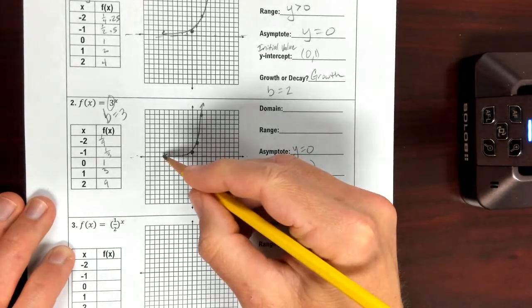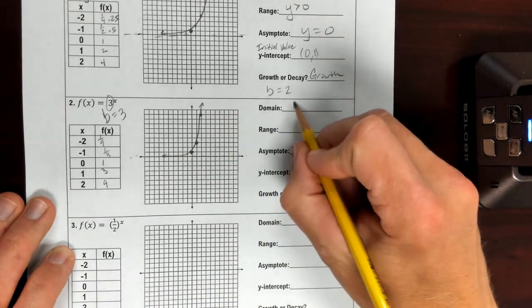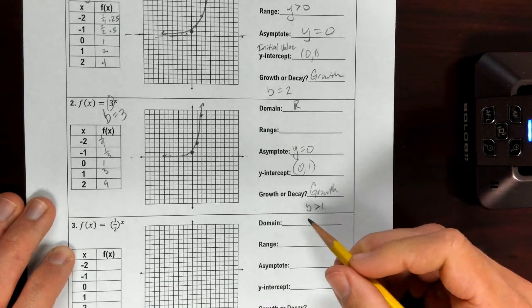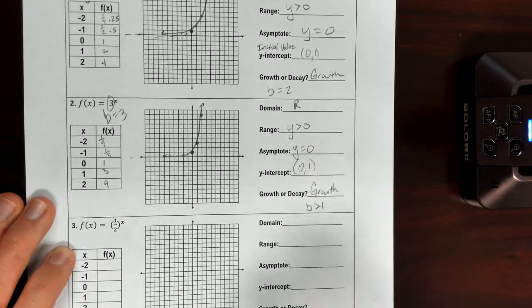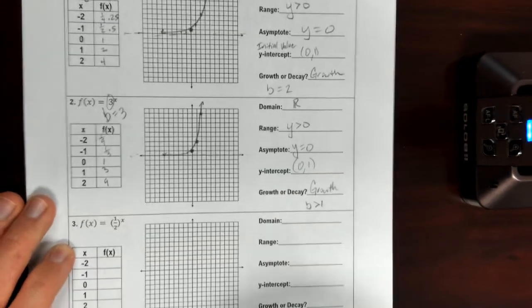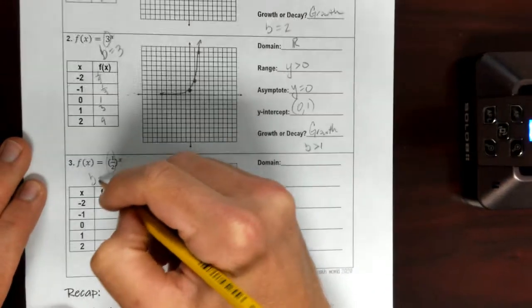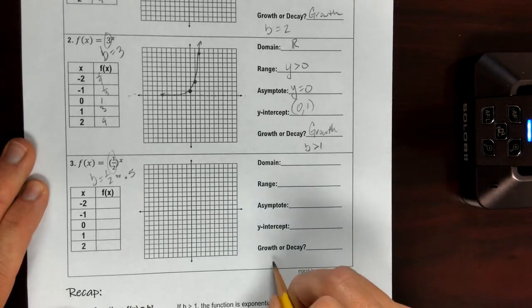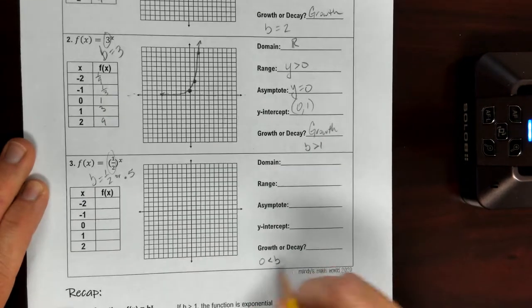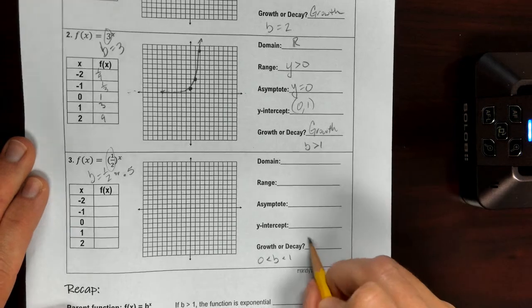My domain, same thing. It goes from negative infinity to positive infinity. We could say that is all real numbers. And then my range is the same thing. y is greater than 0. Number 3. You can see that we have a fraction for my base. b is equal to 1/2, or 0.5. So in this case, b is between 0 and 1. So this is a decay function.